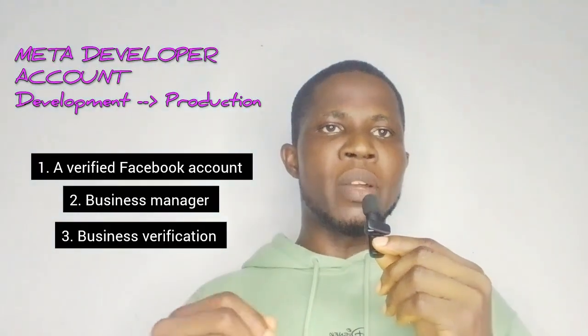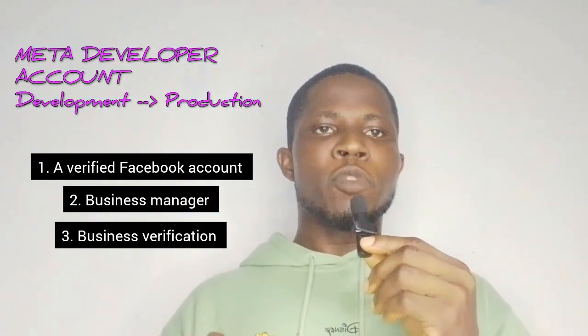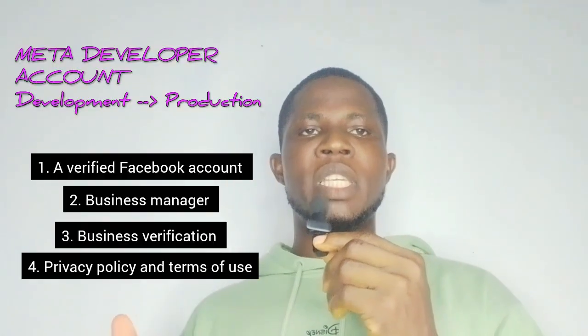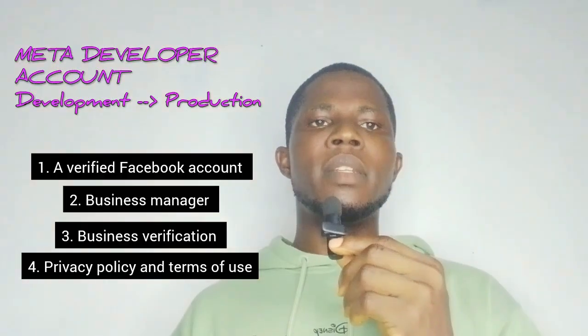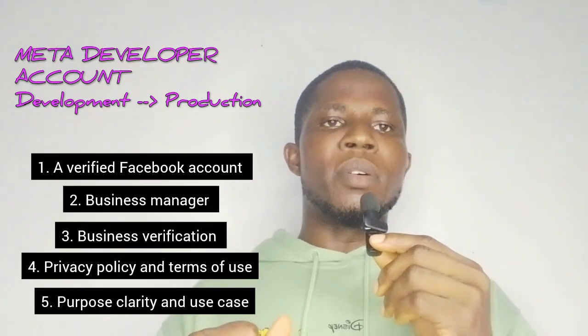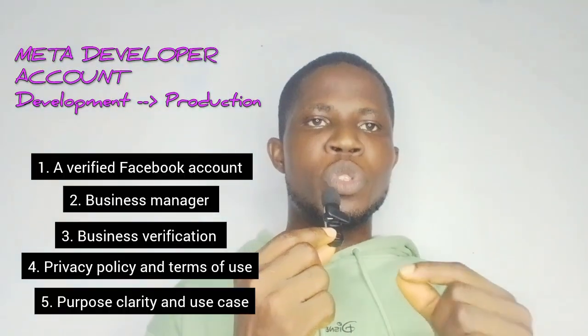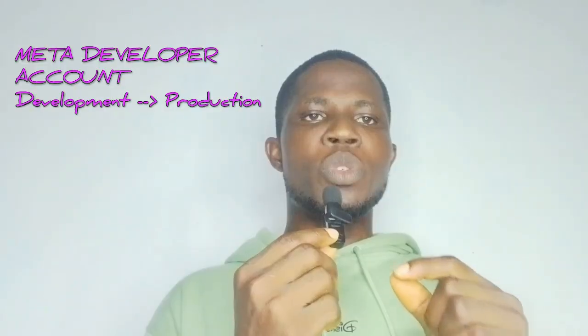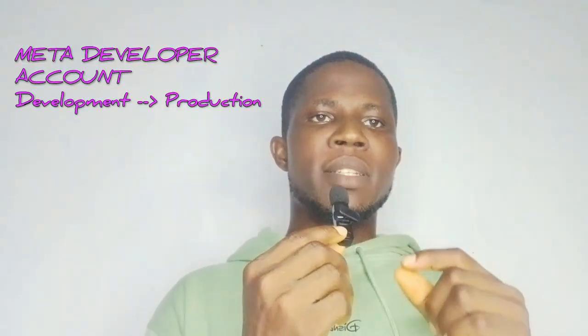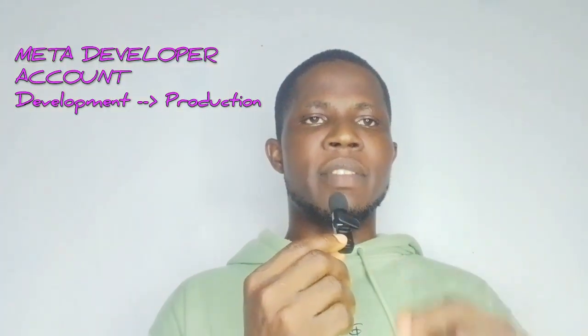Okay, you have to register with local authorities. Fourth, you need privacy policy and terms of use. Then, fifth, you need your app purpose clarity and your use case. So, this is what you need for the pre-production checklist for your Meta developer.